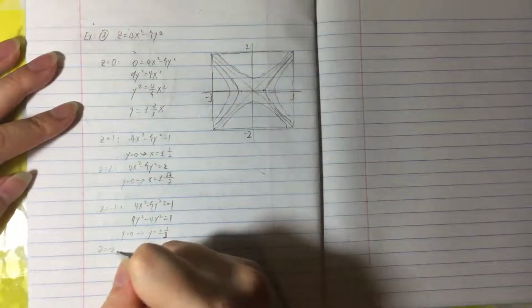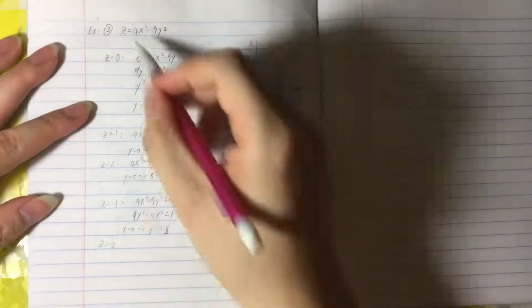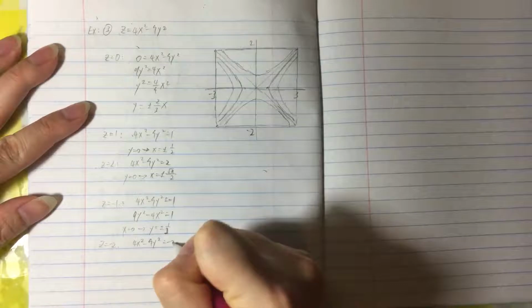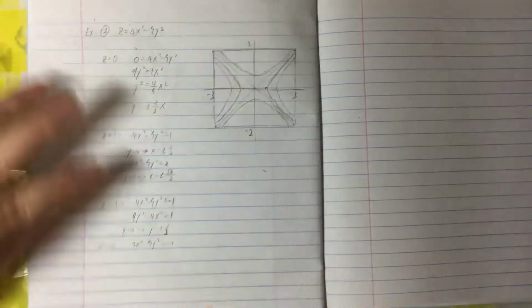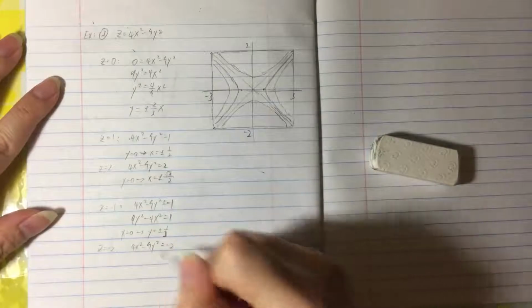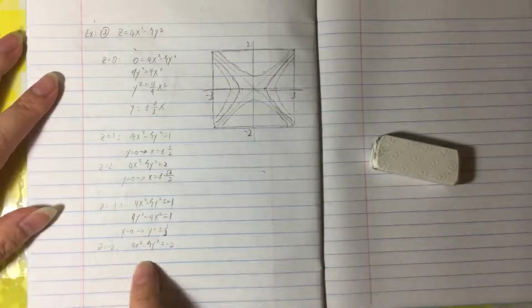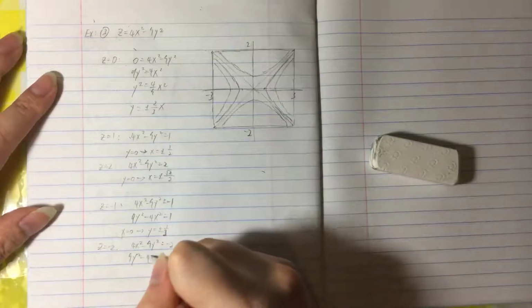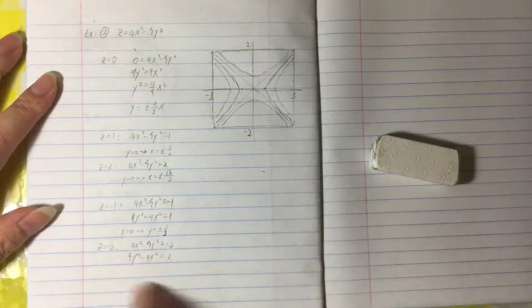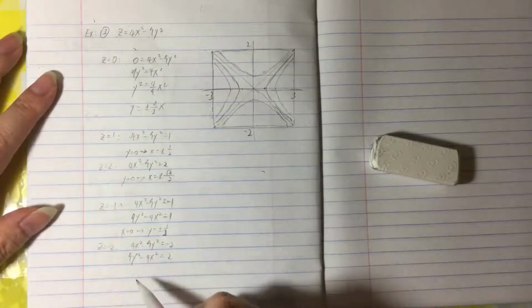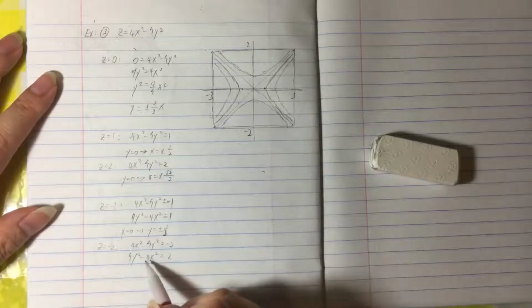When z is negative 2, this equation can be rewritten as 4x squared minus 9y squared equal to negative 2. If I multiply both sides of the equation by negative 1, this equation can be rewritten as 9y squared minus 4x squared equal to 2. That's a hyperbola. If I plug in 0 for y, there is no solution for x.